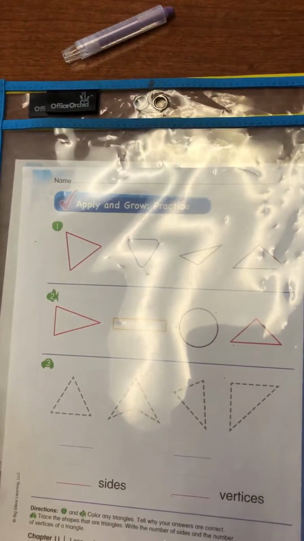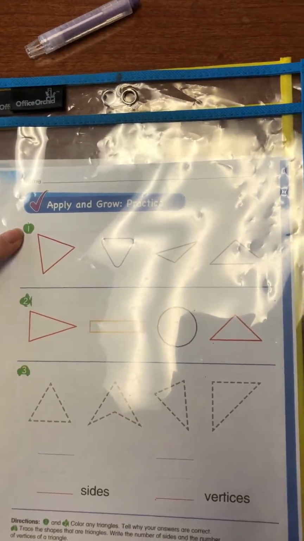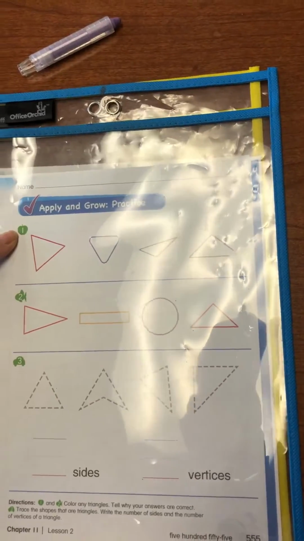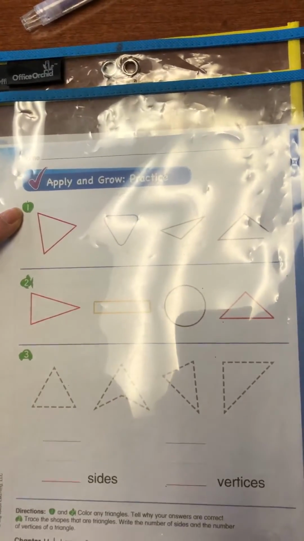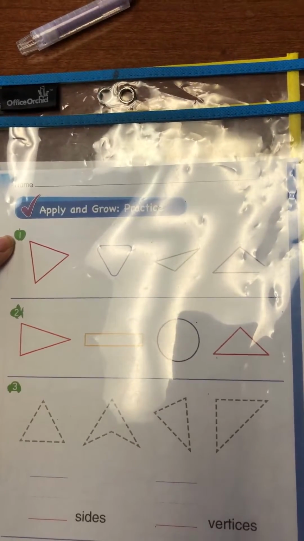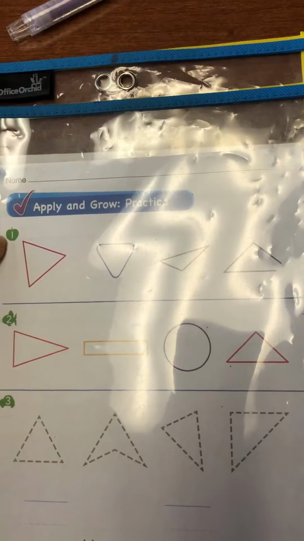Let's begin our practice page. Put your finger on the little green apple, number 1. Now, you remember what we're looking for? A triangle shape, and what does it have? 3 vertices and 3 straight sides.